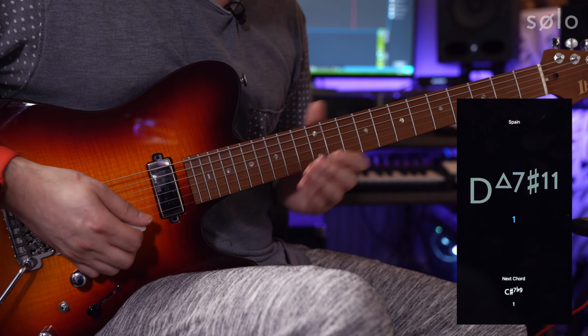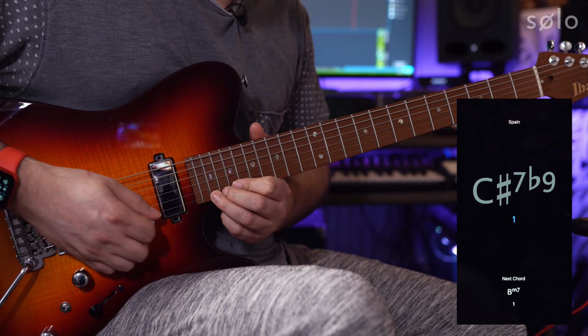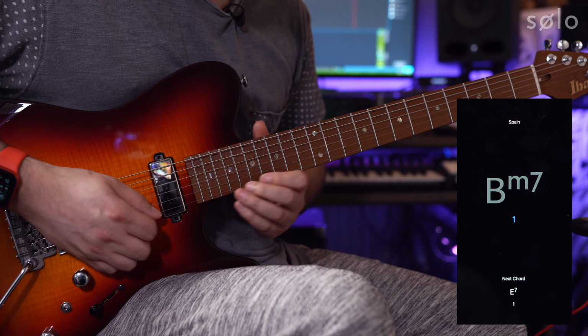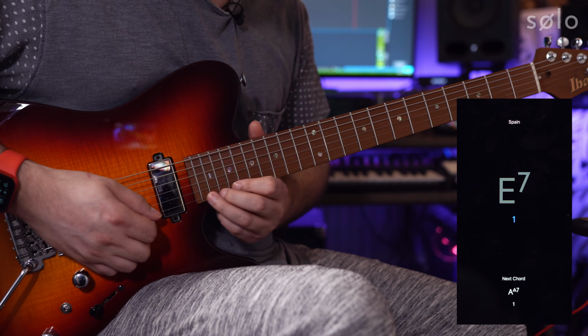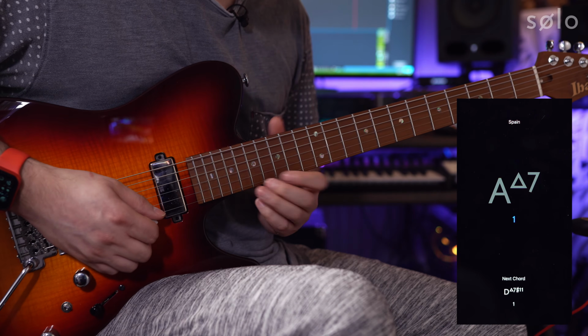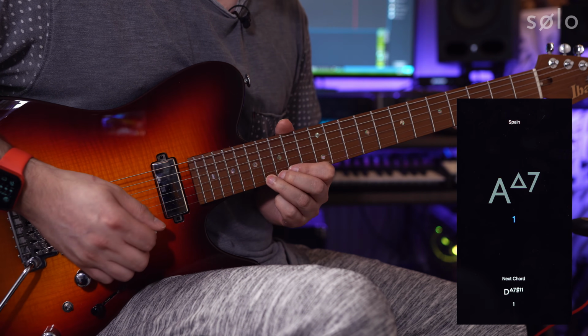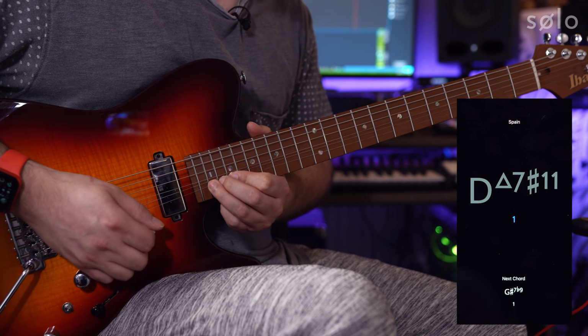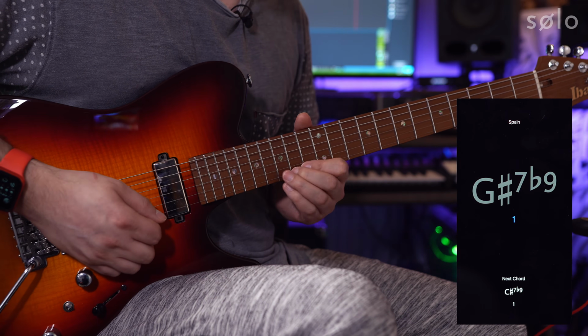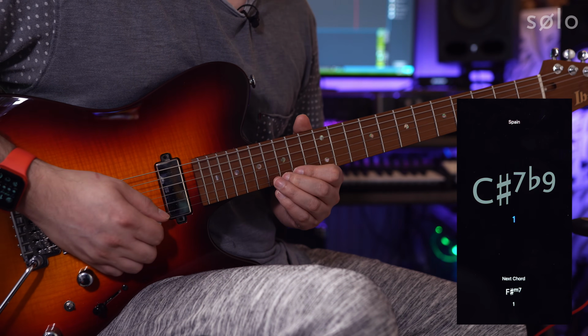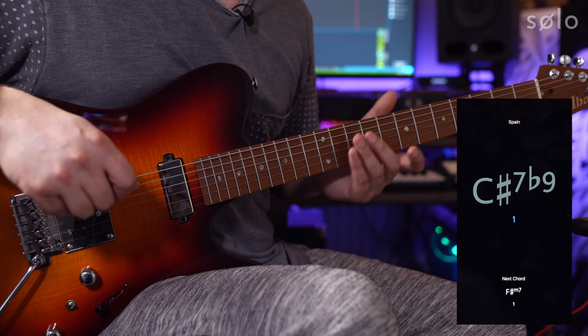So now we've got D. Okay, I'm going to play D, C sharp, B, and then E, A. You can do vibrato and stuff if you want. So A, D, G sharp, oops. Now, what I wouldn't do is, I rushed a little bit there.